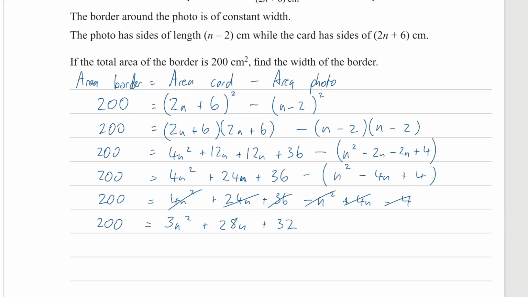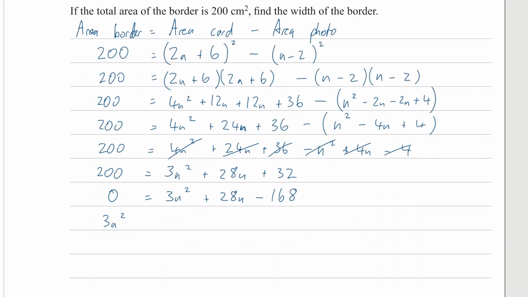Great. And now, okay, we do see a quadratic on the right-hand side, but to solve it, we want the quadratic to equal 0. So I'll subtract 200 on both sides. Minus, what is that, 168. So we have a quadratic equation. You might be a bit more familiar seeing the 0 on the right-hand side, but it's exactly the same thing.